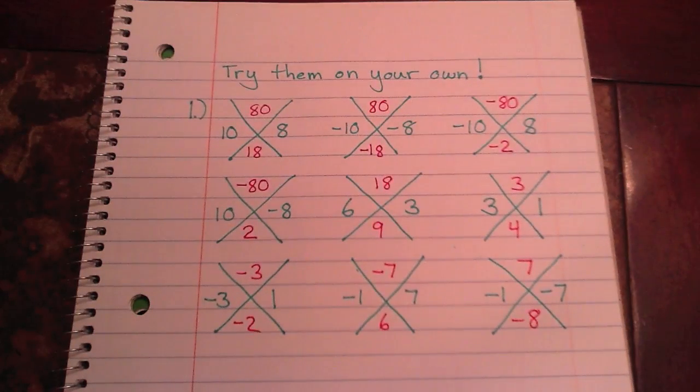Copy these down and go through them and try them on your own. Once you're ready to correct them, hit play, and the answers will be up there. Here are the answers. Hit pause after I'm done talking, go through and check it, see how many you got right. If you miss one, make sure you take a close look at what you did wrong. And if you still have questions about why you might have missed it, ask me in class and we can go over it.